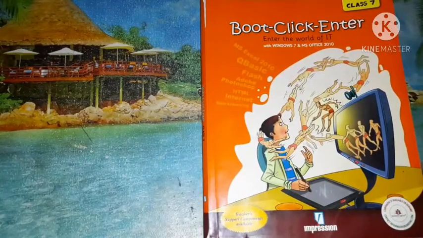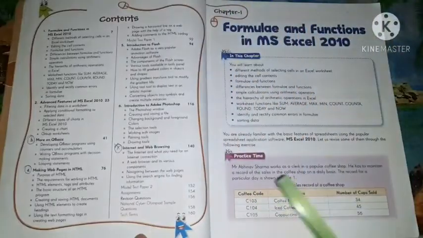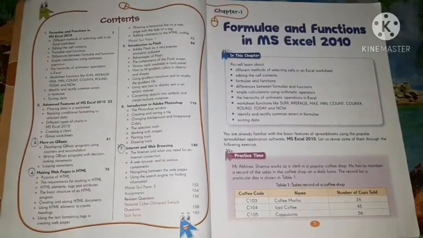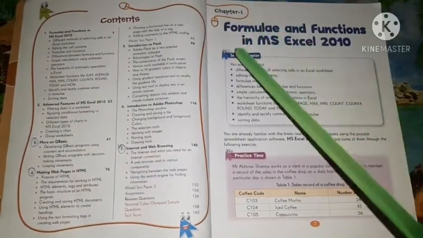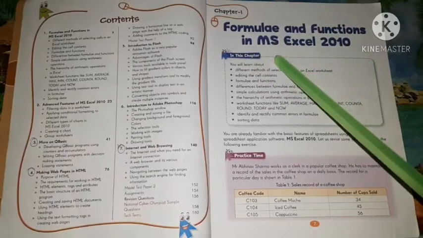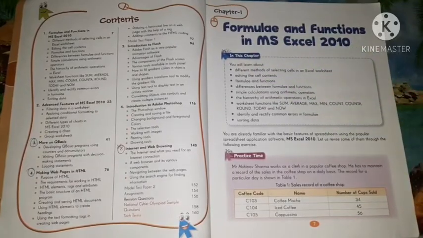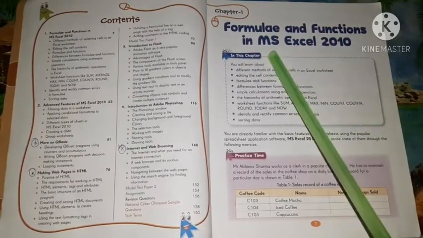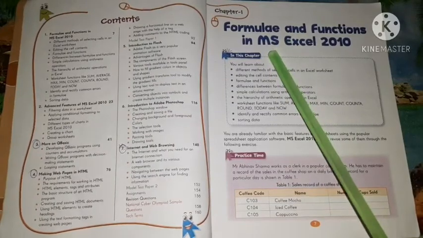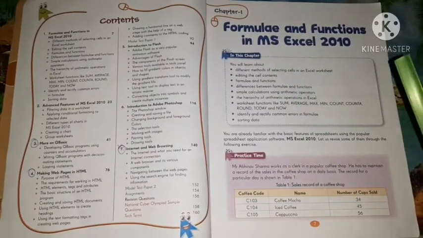Class 7 Computer, chapter number 1. Now let's begin our first chapter, that is Formulae and Functions in MS Excel 2010. MS is a short form of Microsoft, that you all know.